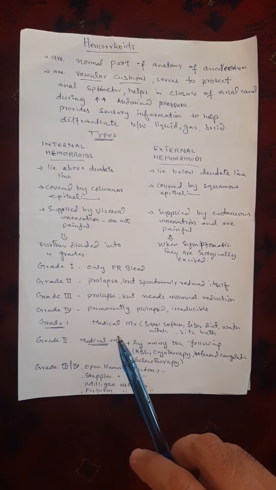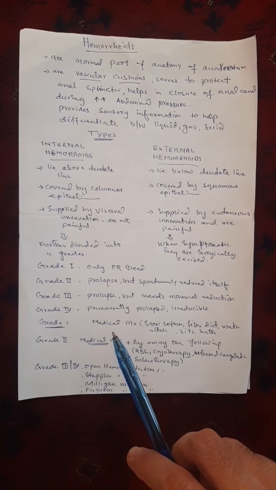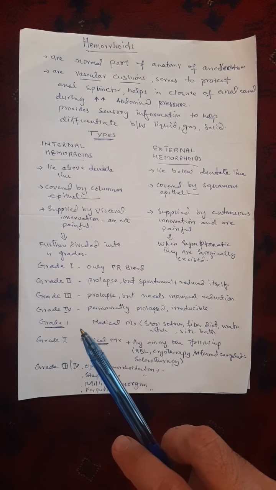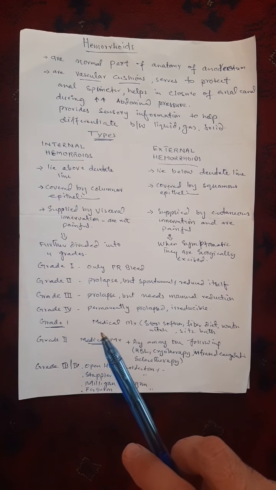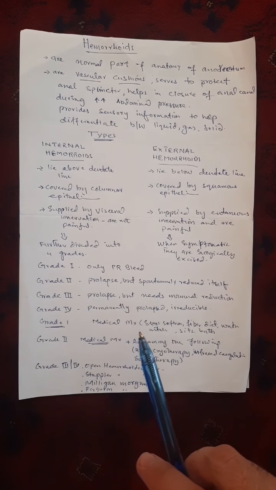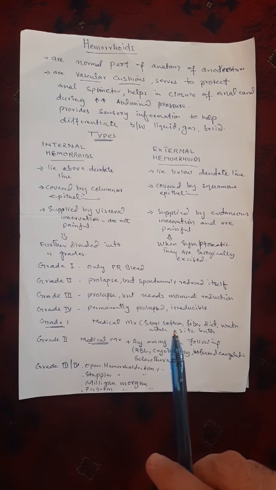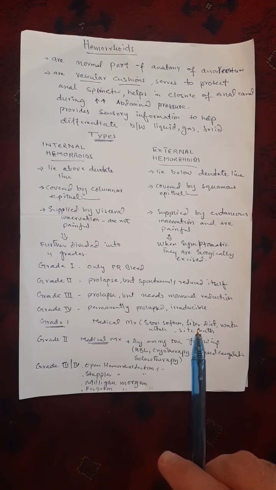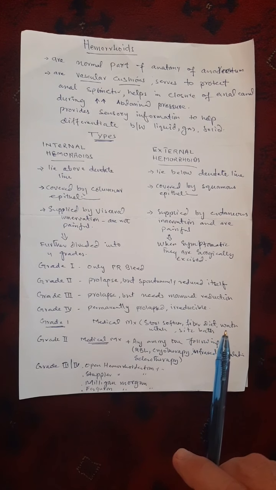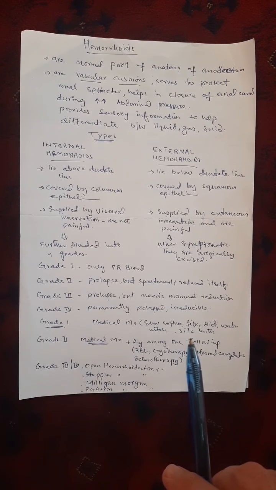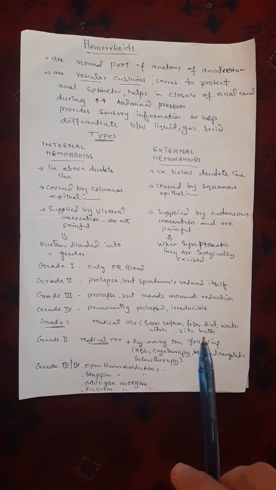So now we will be talking about the different treatment options, and it depends on the grade of hemorrhoids. If a patient has grade 1 hemorrhoids, it is most of the time treated medically by advising stool softeners and counseling the patient to take a fibrous diet like vegetables and fruits, and water intake should be encouraged, and advise the patient to take sitz baths.